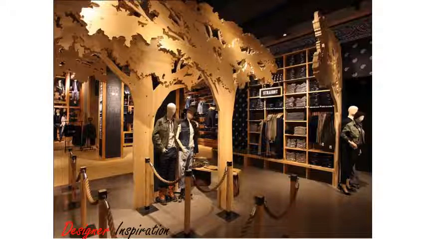If you look carefully at the clothing and shoes displayed, they are for hiking or casual wear, but they take the forest concept. This is what we call biophilic design, but not in the form of literal nature, only as a metaphor.